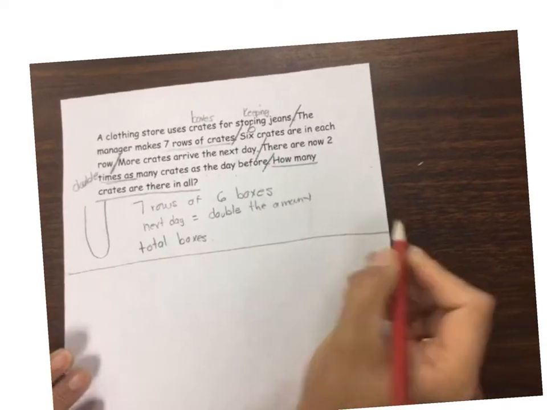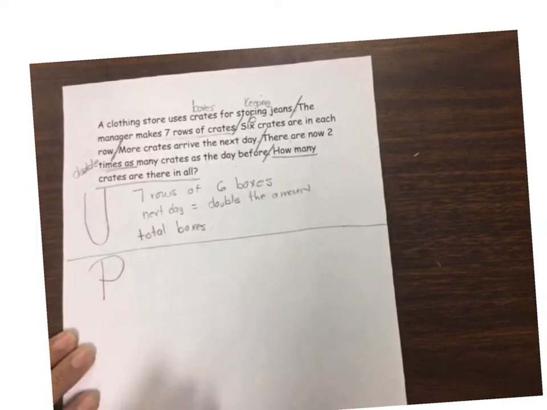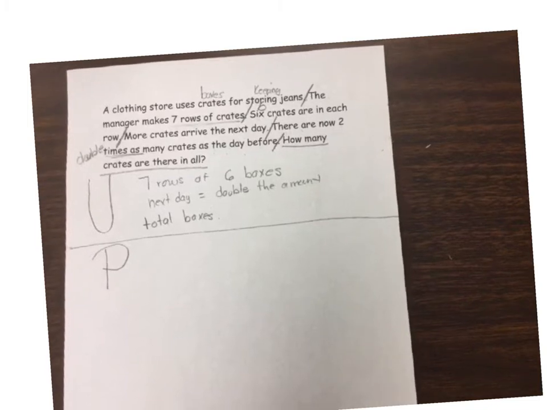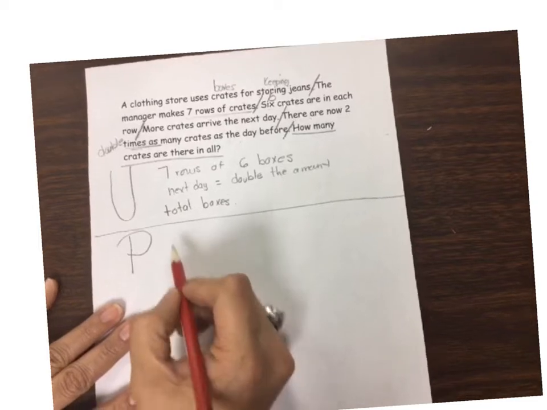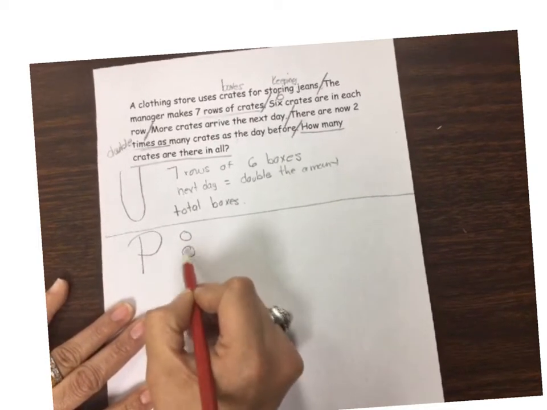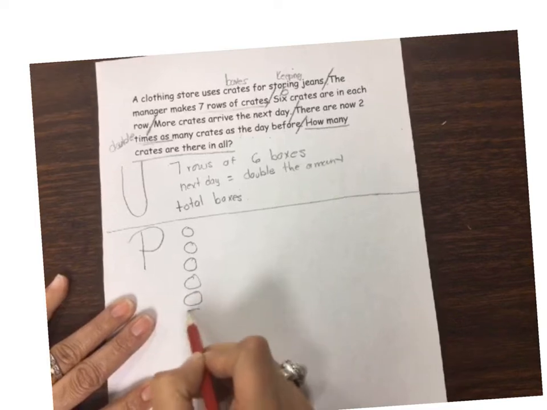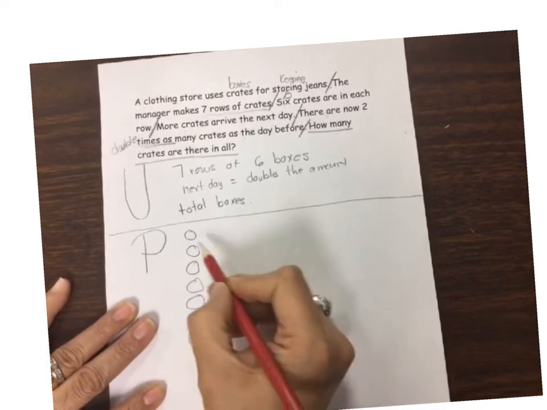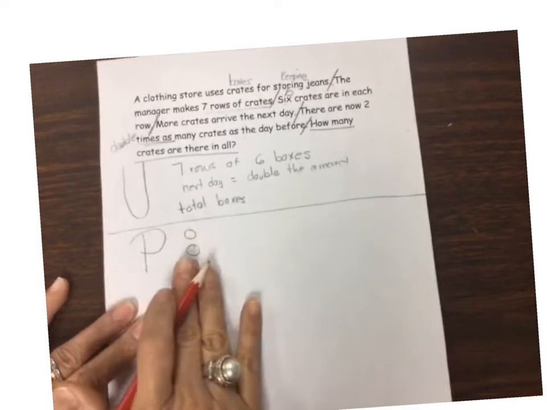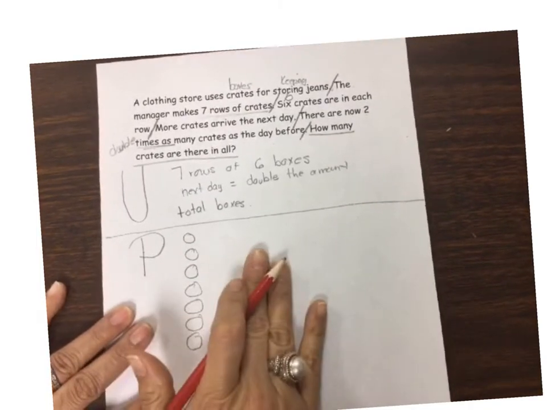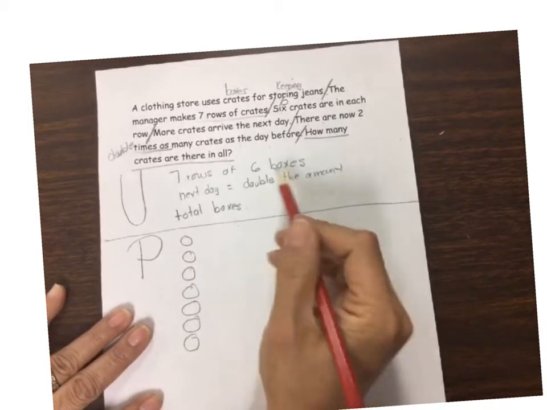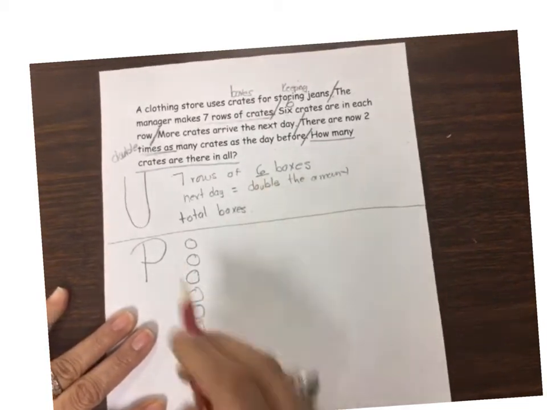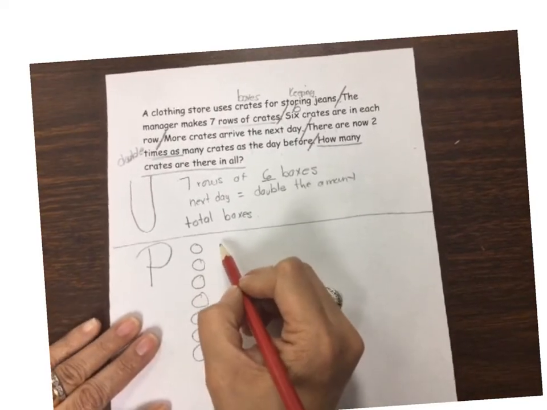Let's go ahead and plan. P for planning. We can have our best friend come and help us. Let's draw our picture, our model, okay? So how many rows do we have? We know there's 7. 1, 2, 3, 4, 5, 6, 7. How many columns am I going to add to this array? If I'm displaying my problem in an array, how many columns do I need? This information comes from your boxes. There were 6 boxes. So let's finish our visual.